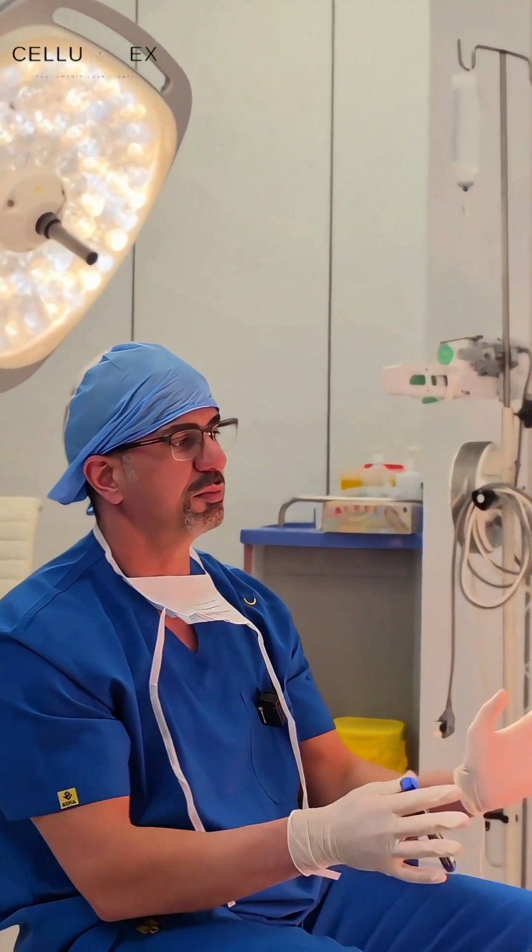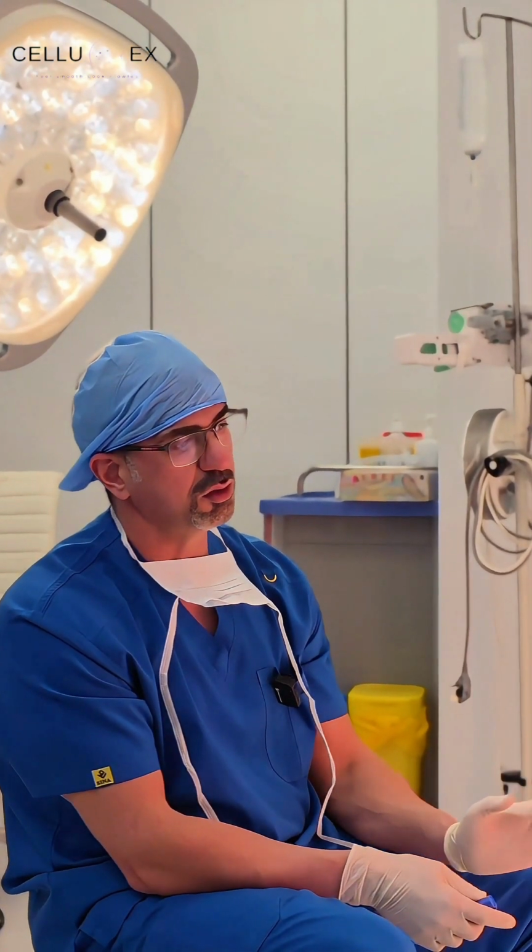The most important part is to take pre-op and post-op pictures. When do I recommend to take the post-op pictures? Three months post-procedure, because the result will show after three months. And you have to have the documentation so you can show the patient the difference after three months.